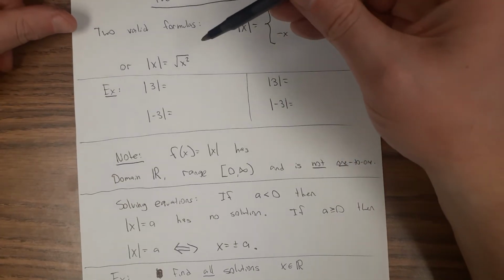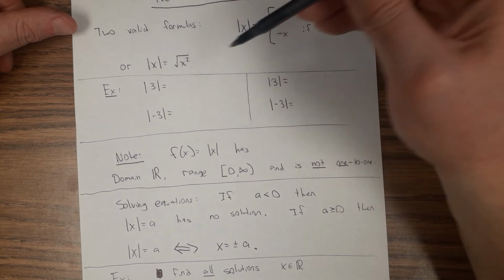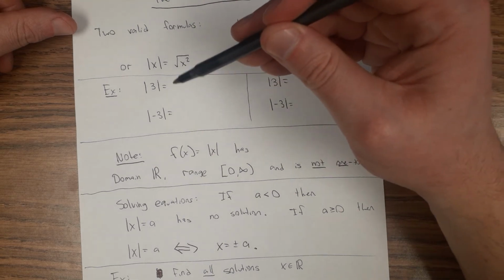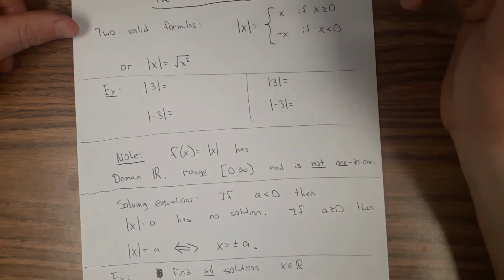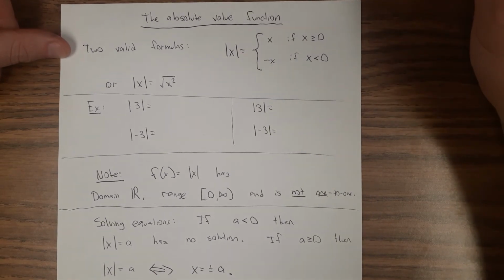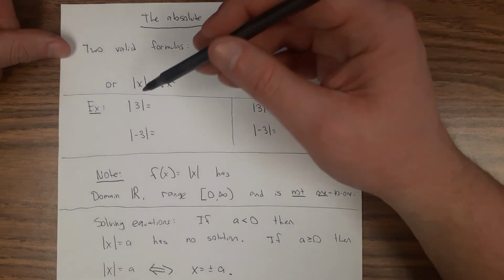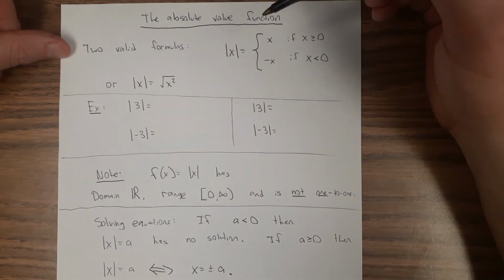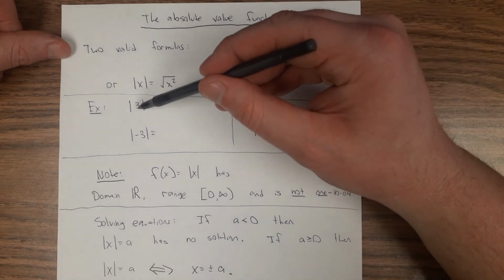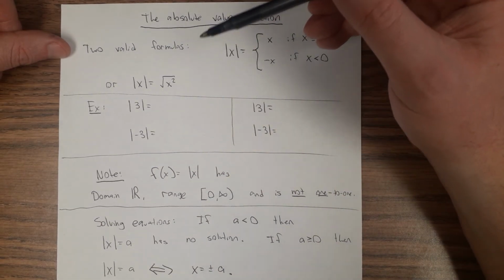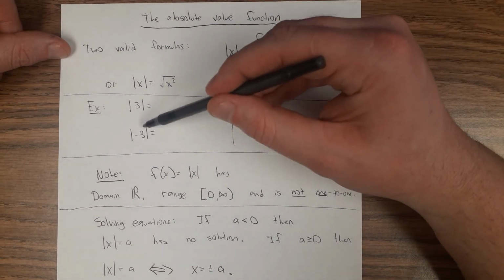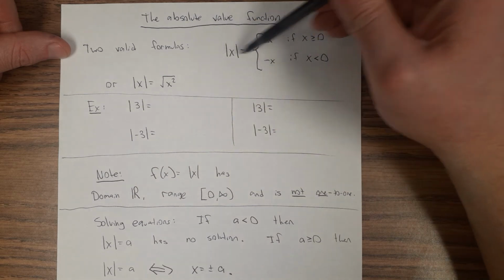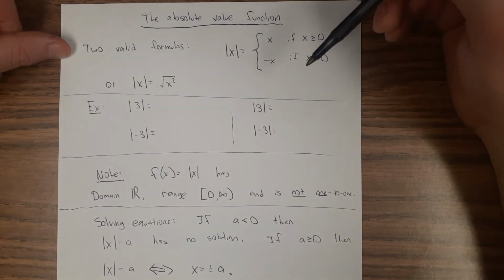So there's also this other valid formula, but before I talk about that, let me just show you an example using this first formula that I showed you. Let's do the absolute value of 3 and the absolute value of negative 3. Now, please bear with me, we all know both of these answers. What I'm going to do is use this formula and demonstrate that we do get the answer that we expect.